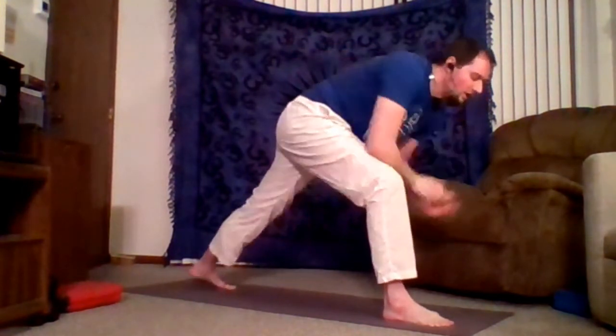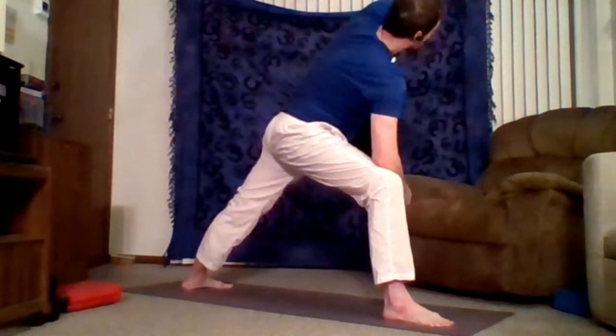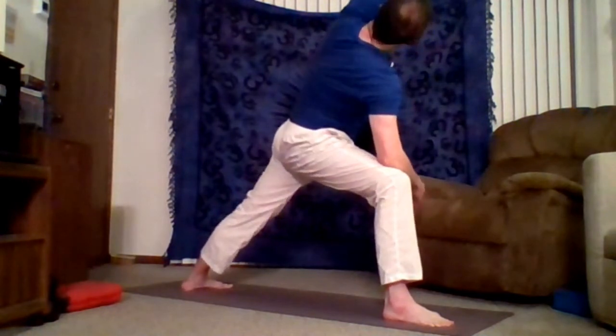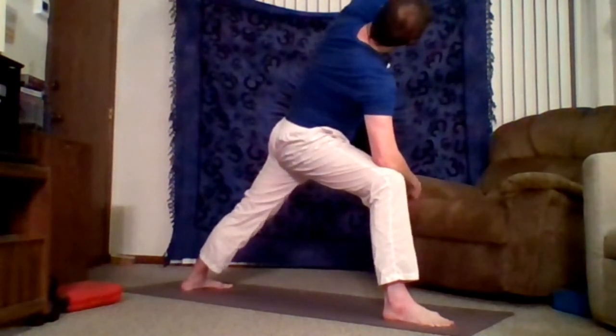Even Ujjayi breath will assist with your balance, with removal of the drishti. Open the eyes for your transition of pivoting the heel down, moving into Parvatasana. Once you're there, see if you can close the eyes.